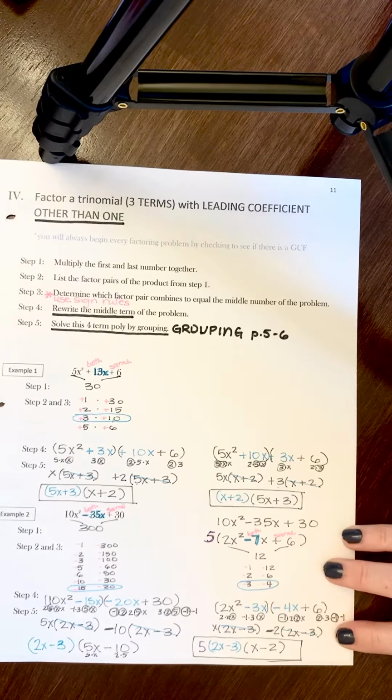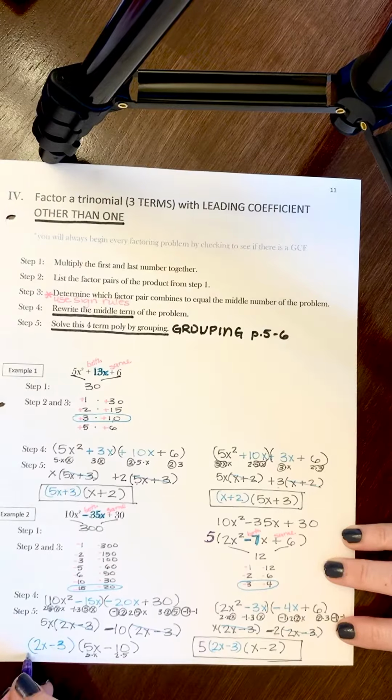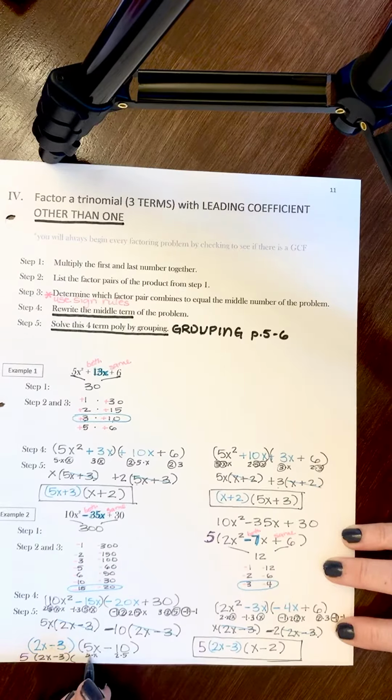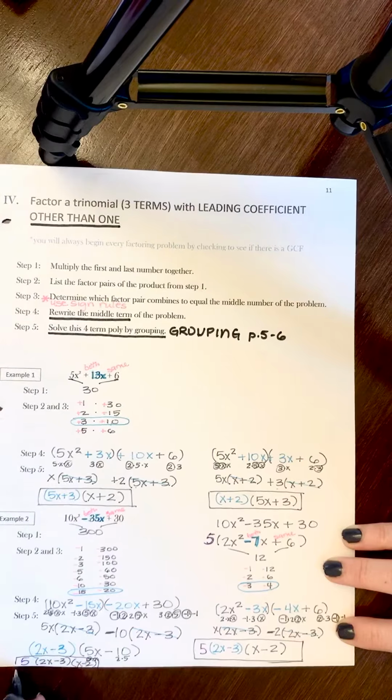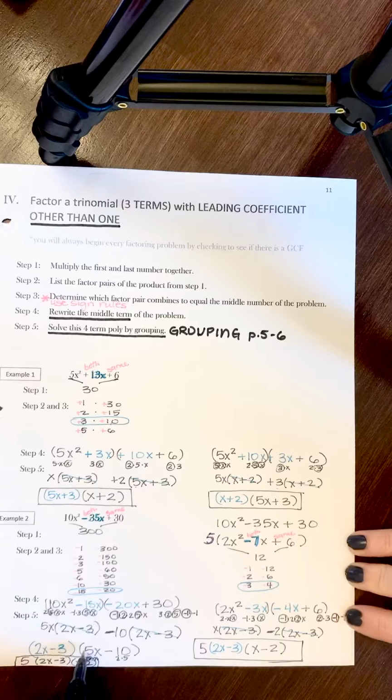They both have a 5 in common, so you can just take the 5 out, and then you have your 2x minus 3, and when you take the 5 out of this one, you'll be left with an x minus 2. Okay, so if you realize that you worked it and didn't take out the greatest common factor, when you get your final answer, you can still take the common factor out of one of the binomials.